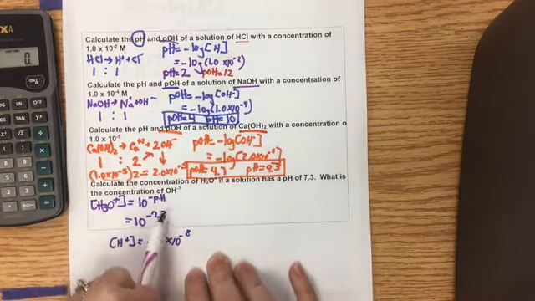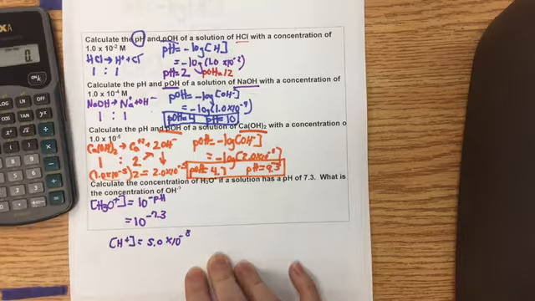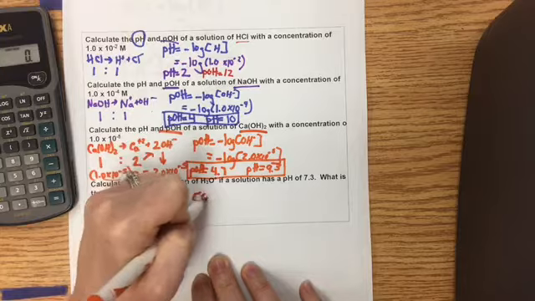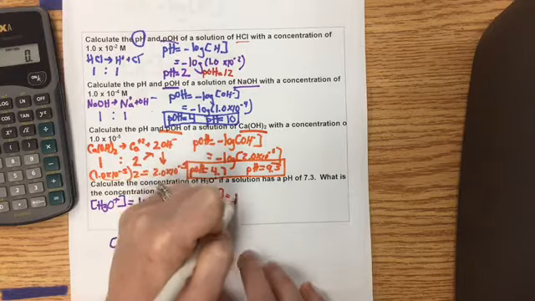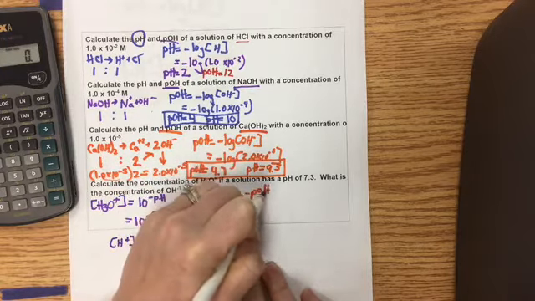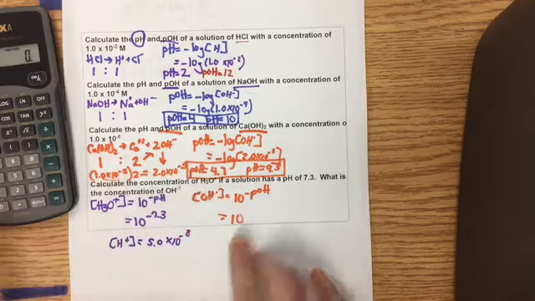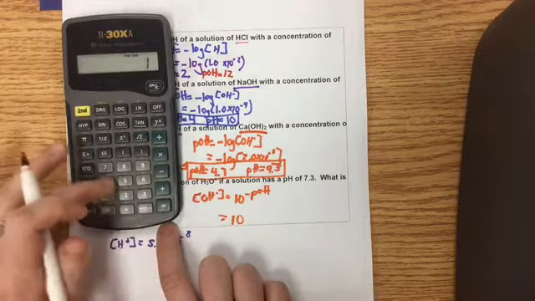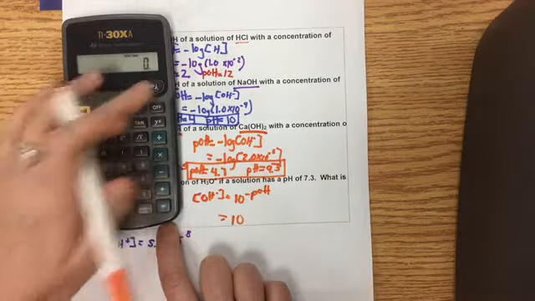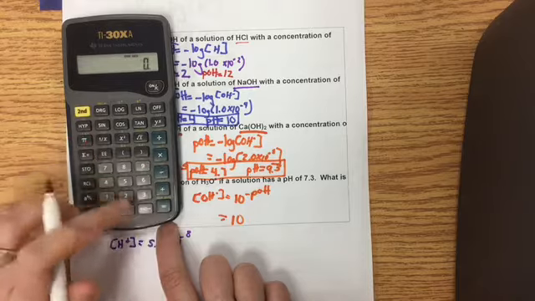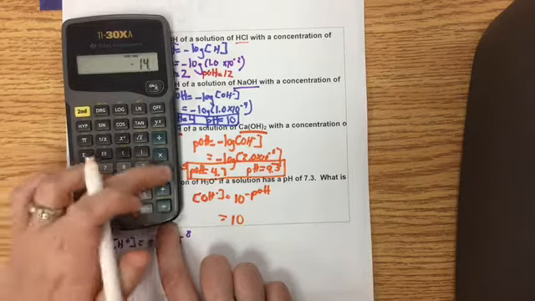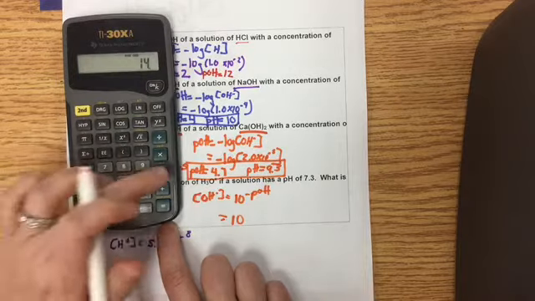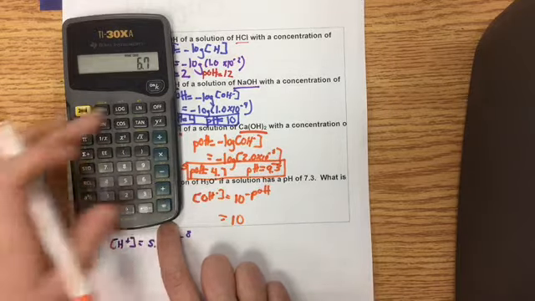But it also asked me for the concentration of OH-. So how am I going to do that? Well, I know that the concentration of OH- is going to equal 10 to the negative pOH. Okay, so what's my pOH going to be? Well, if my pH was 7.3, 14 minus 7.3 gives me 6.7.